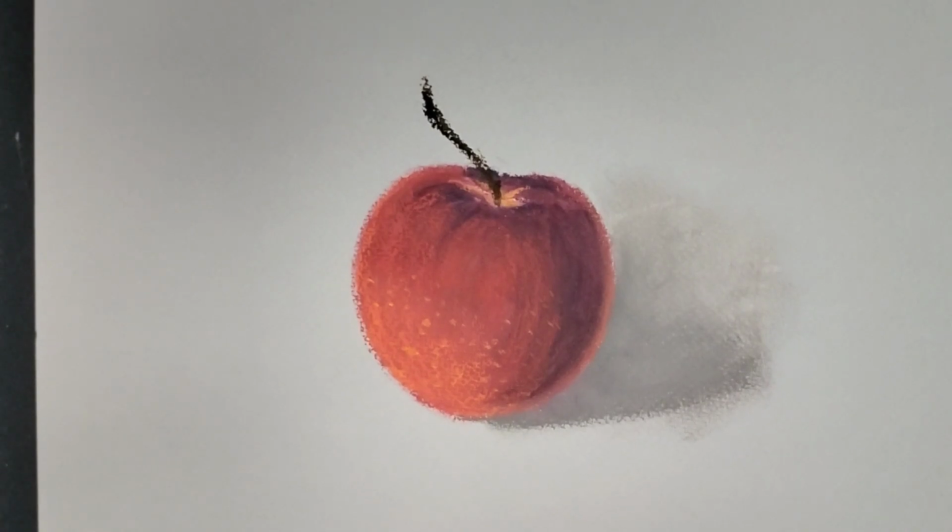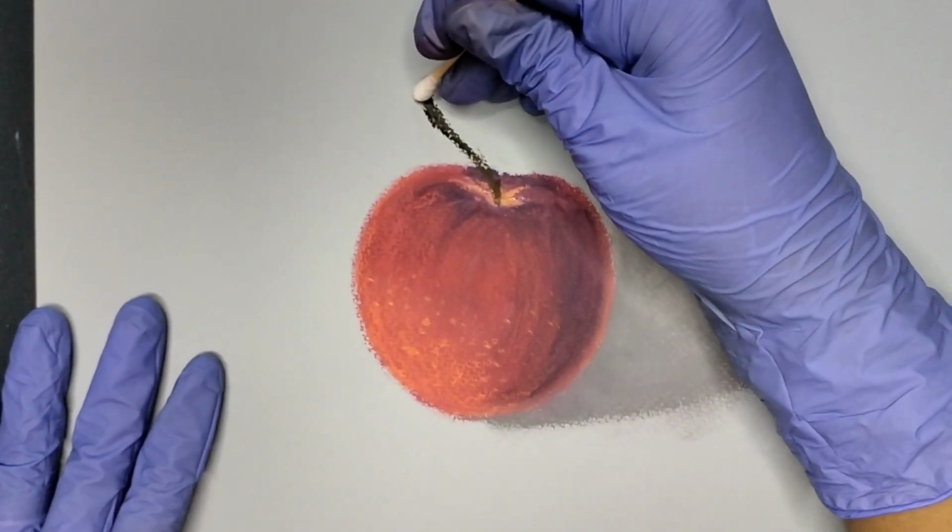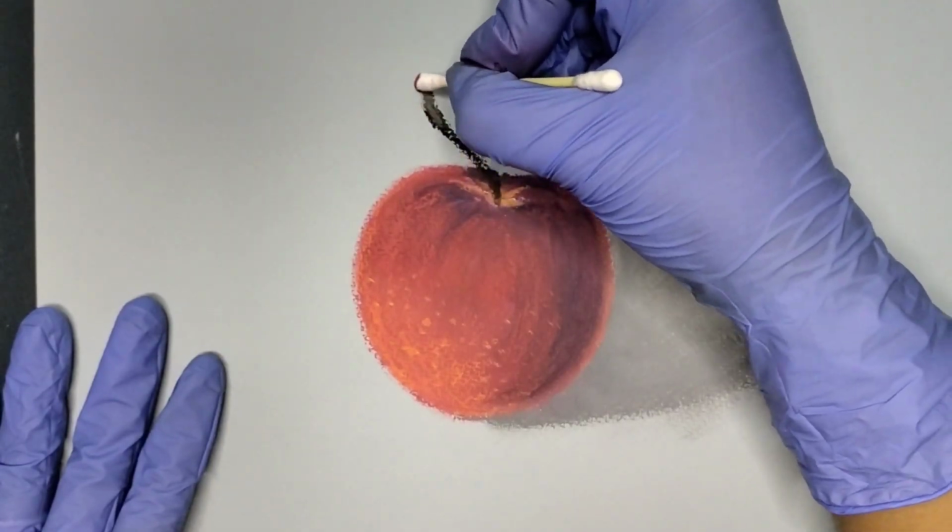And of course we need to smudge it a little bit within.